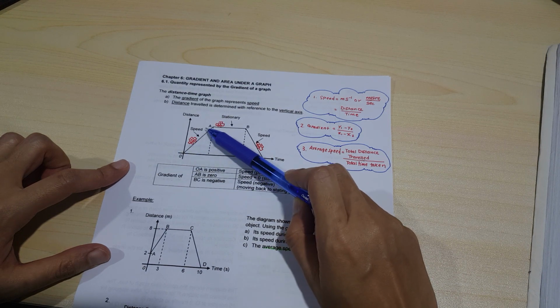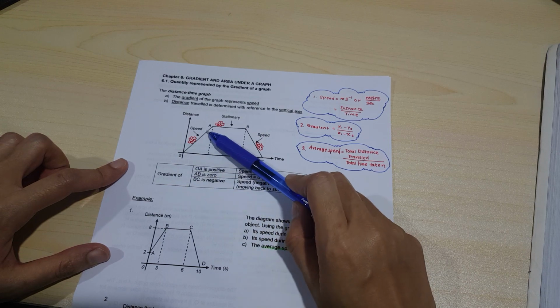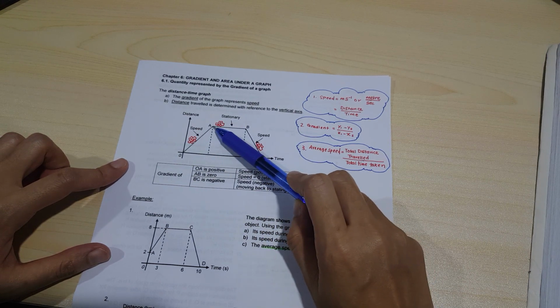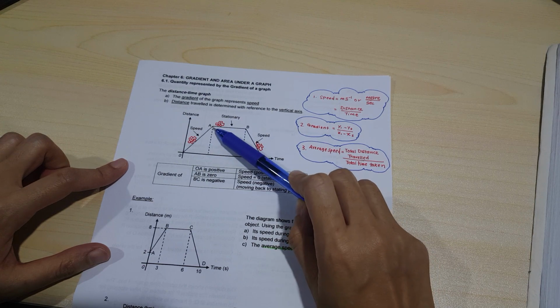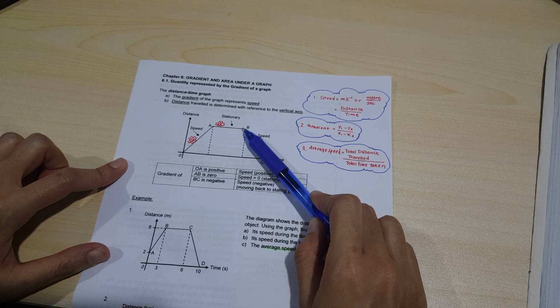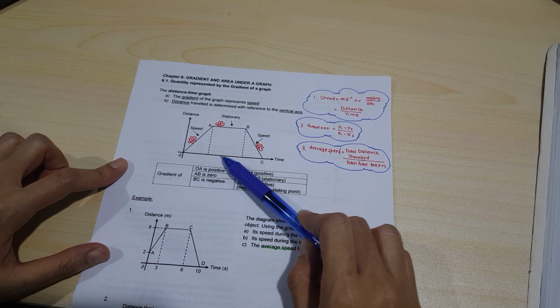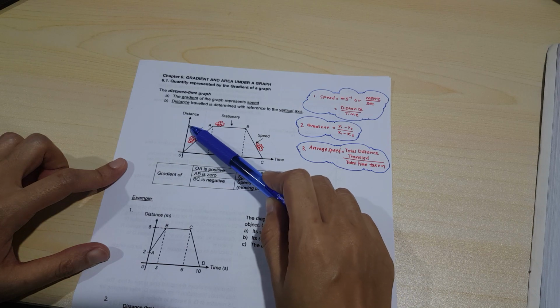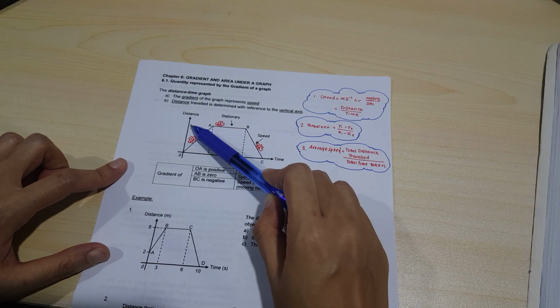This is OA. And then from A to B, it is a horizontal line like that. So what does that mean? As the time still goes by, does your distance increase or is it at a fixed value?